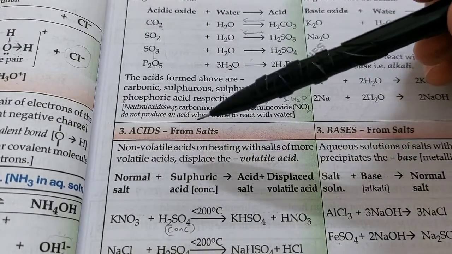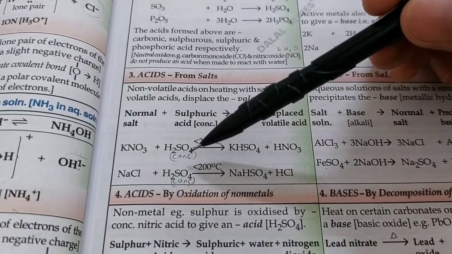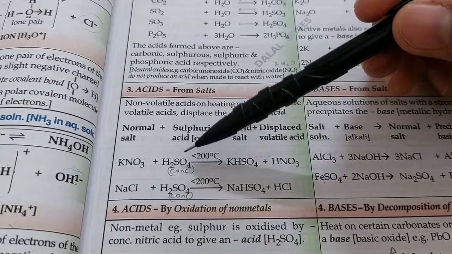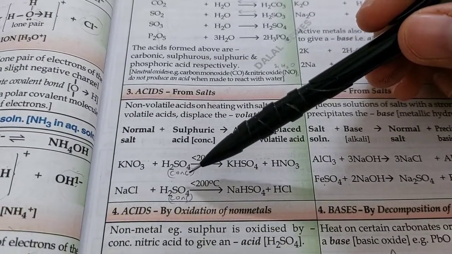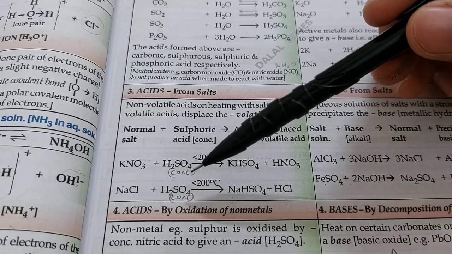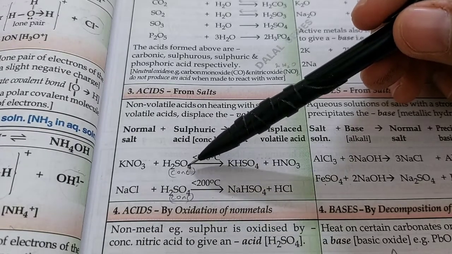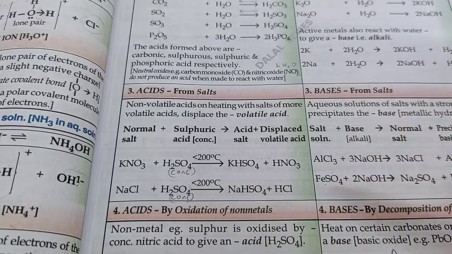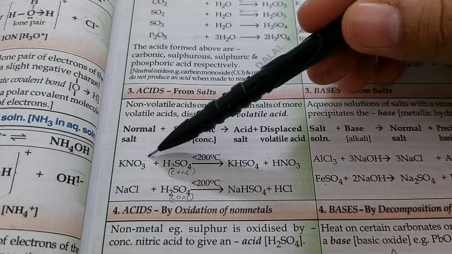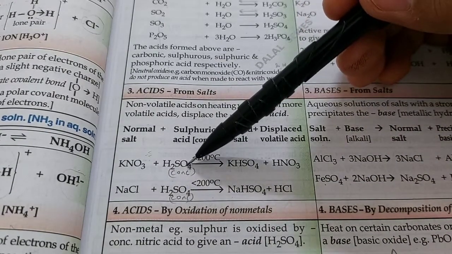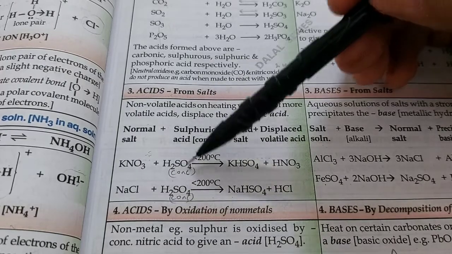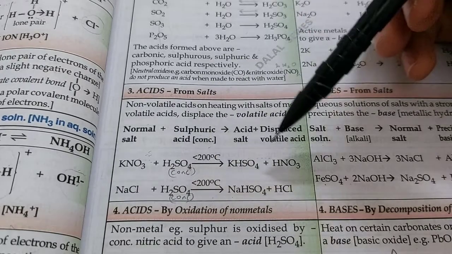Now, if you want to form an acid from a salt, you can use conc. sulfuric acid. This is explained in detail in the sulfuric acid chapter, which is chapter 7c. Conc., because conc. sulfuric acid has a special property. It reacts with a salt, a normal salt, and it's very non-volatile, which means its boiling point is quite high, but it will react to produce a volatile acid.